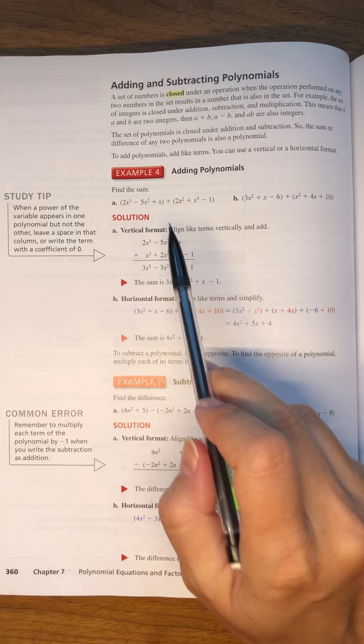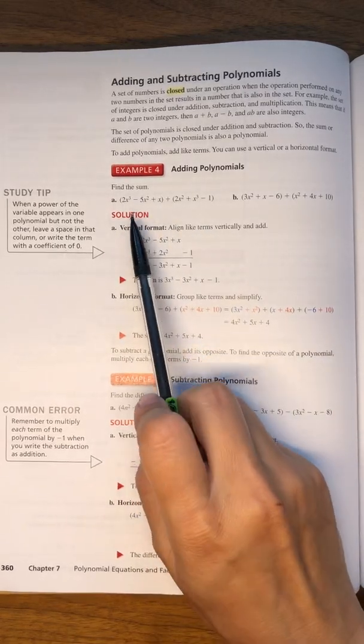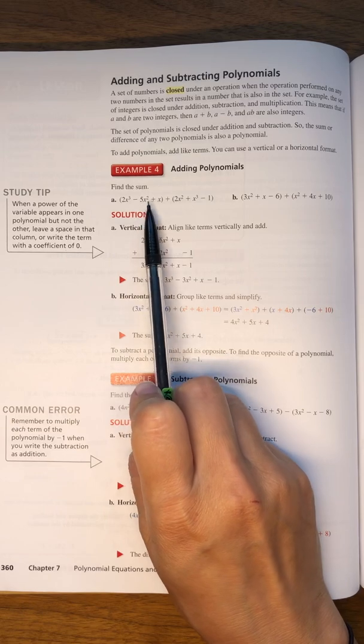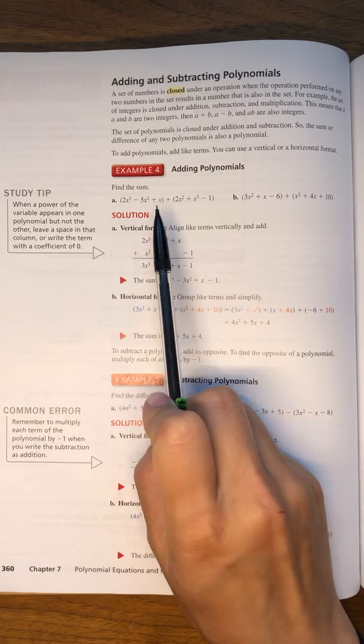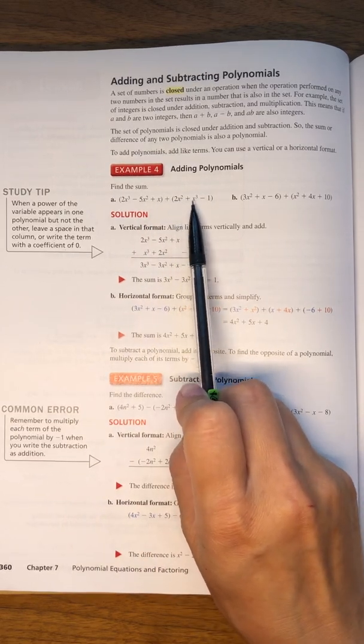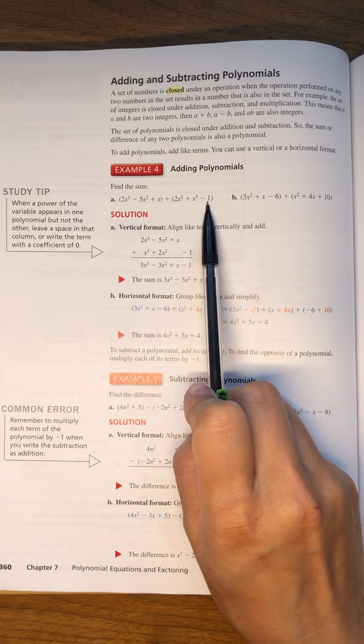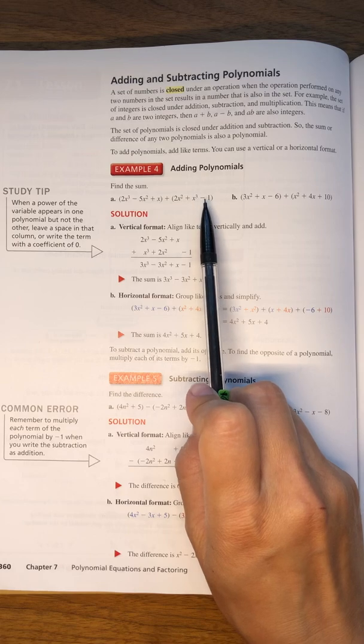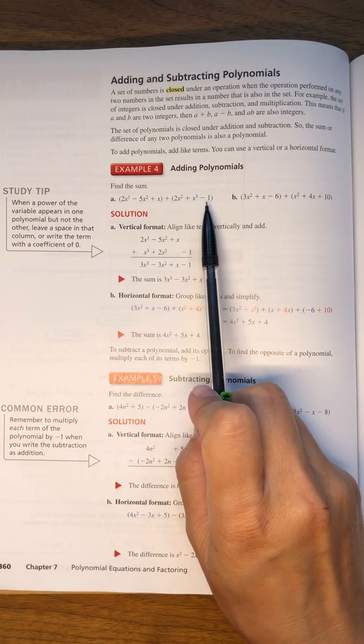We're going to look at example 4. It says find the sum. So we have this polynomial 2x to the third minus 5x squared plus x, and we're going to add it with this second polynomial 2x squared plus x to the third minus 1. Now we can do this in two different ways. We can do it vertically or we can do it horizontally, and that's totally up to you.